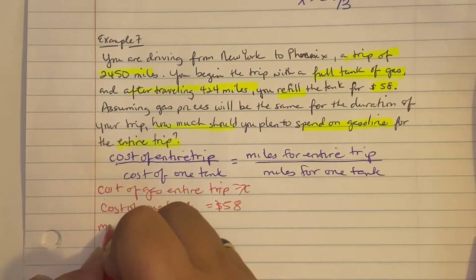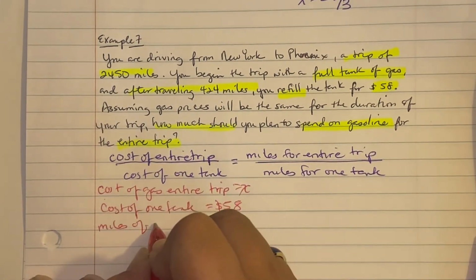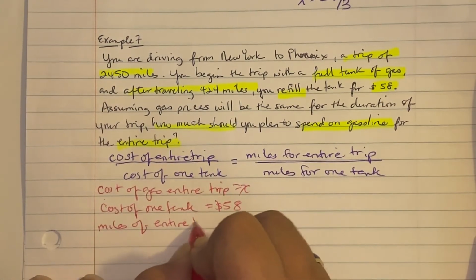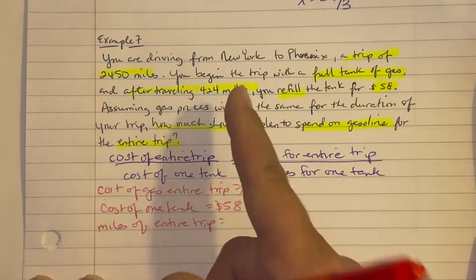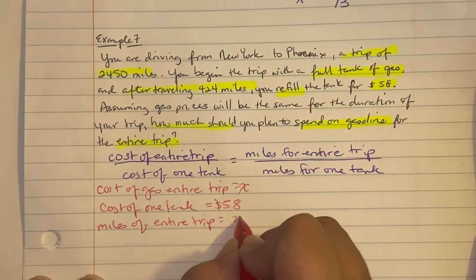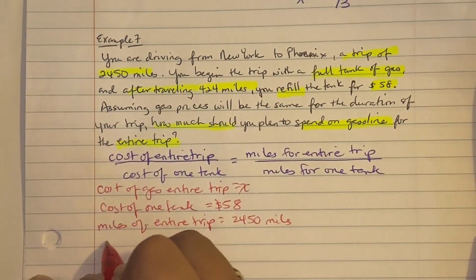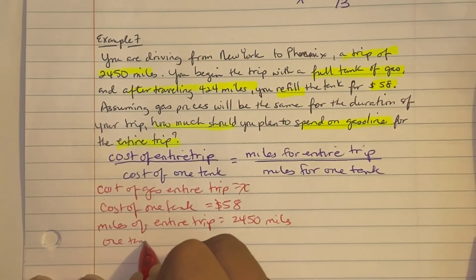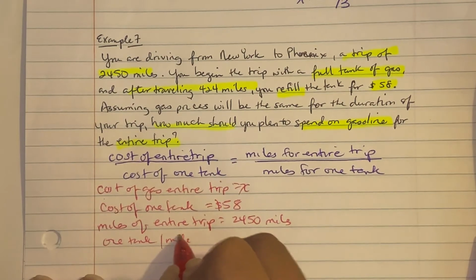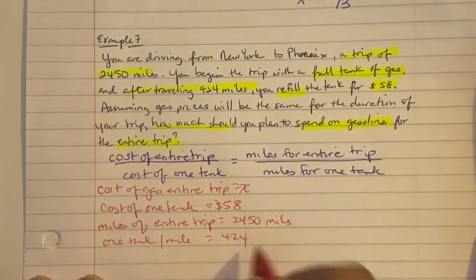The miles for the trip: they told us the trip from New York to Phoenix was going to be 2,450 miles. And one tank, the mileage on that was 424.